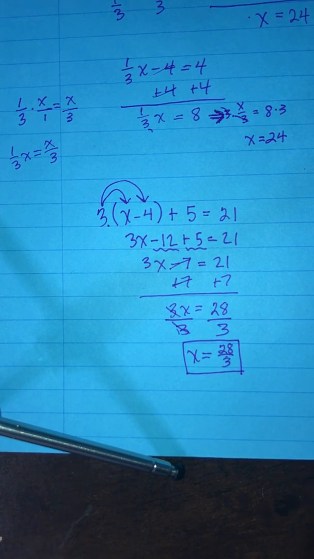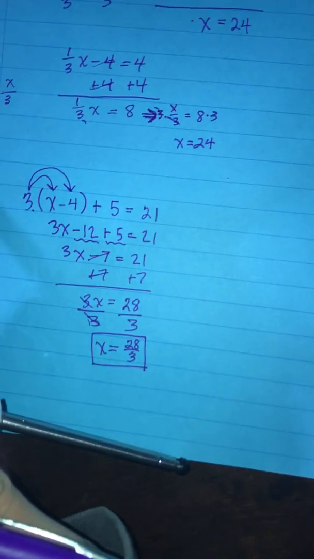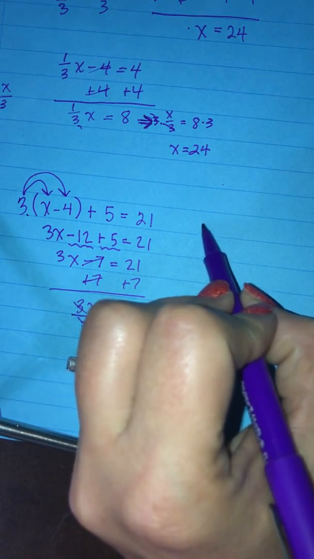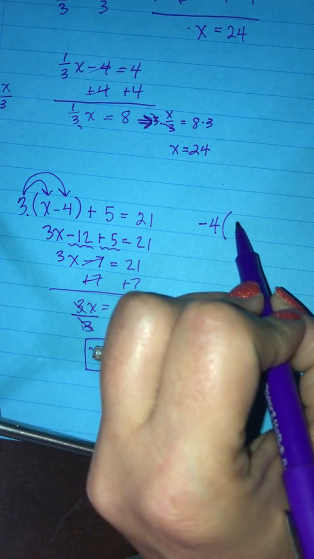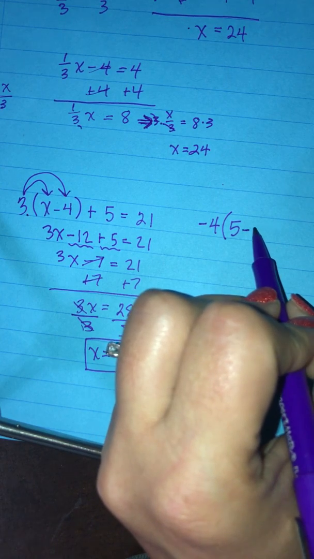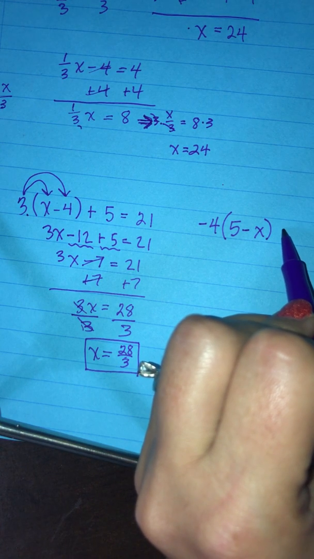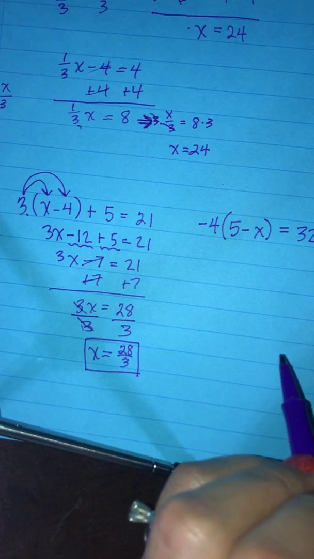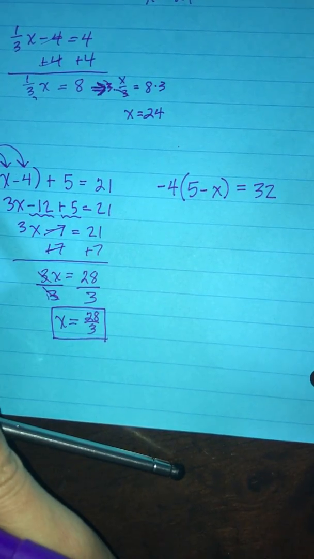Oh, let me do one more actually. I do want to include one more. That's going to be very similar to this one. Let's do minus x. We'll go with that. Okay, so we've got negative 4 times the quantity of 5 minus x equals 32.